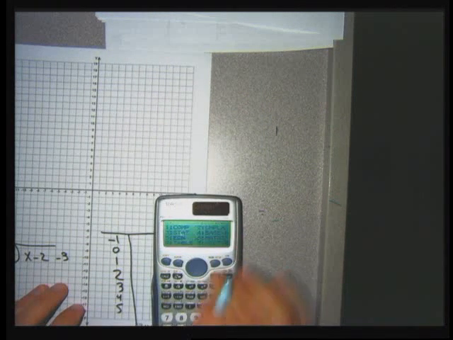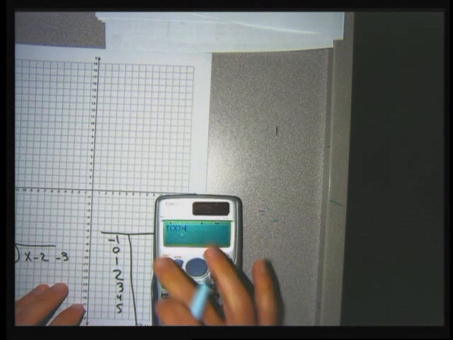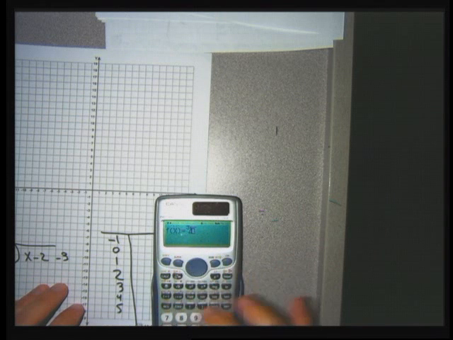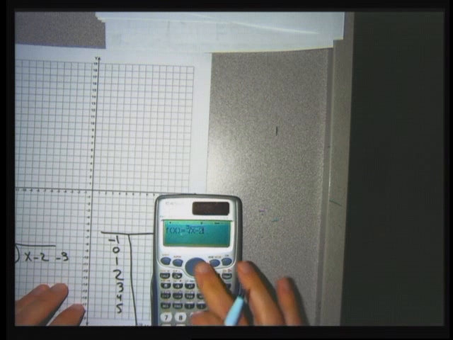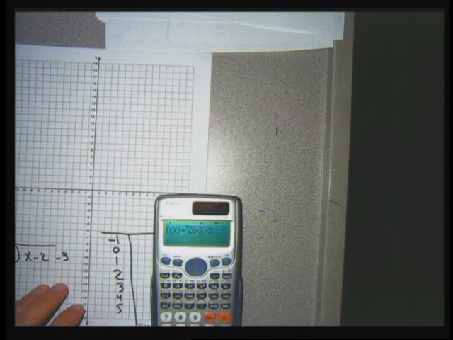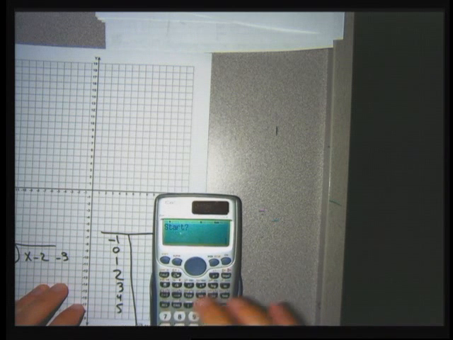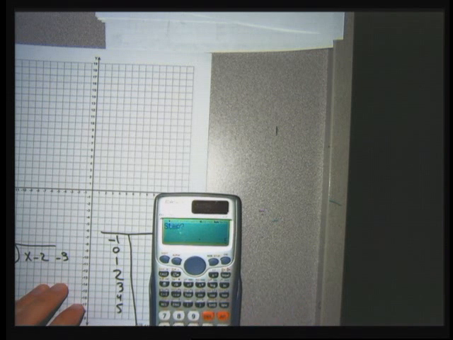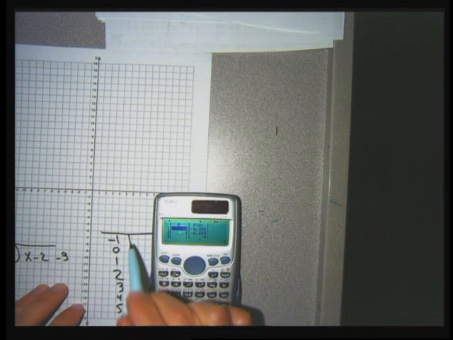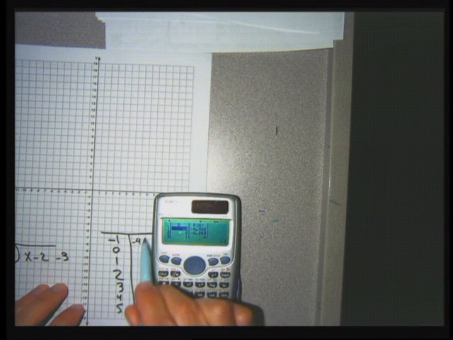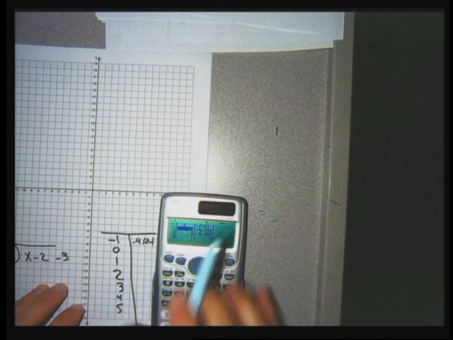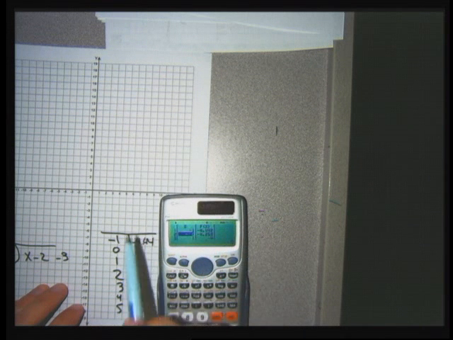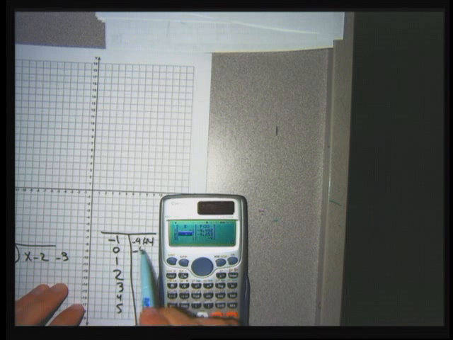Now get my y's. Mode 7 cube root of x minus 2, get out of the radical, minus 3. Start at negative 1, end at 5, step 1. First one I get negative 4.44, and then next to the 0 I get negative 4.26.